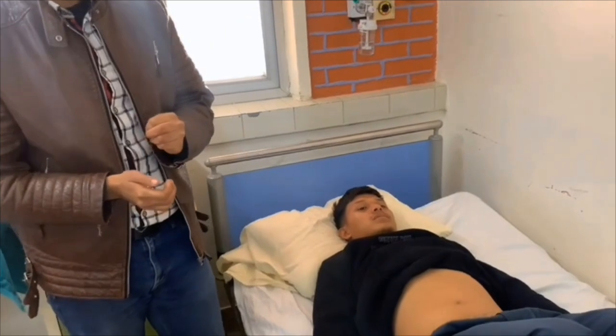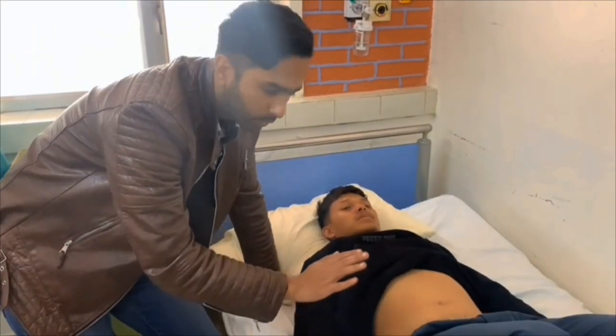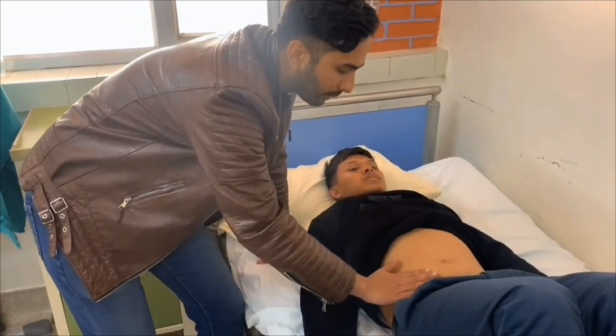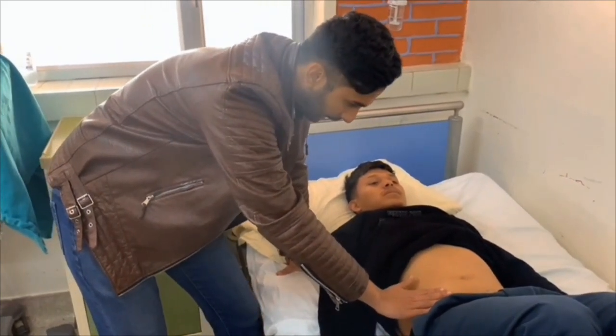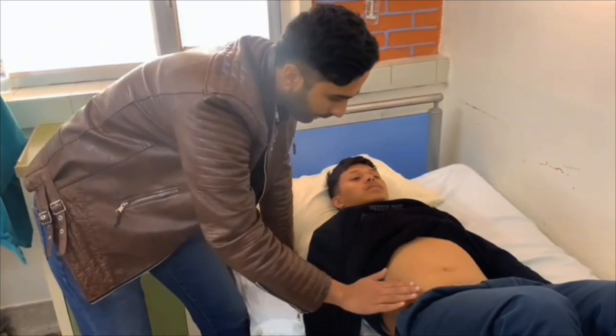So how we will ensure that is, we will lean forwards and we will bend our knees. Okay, so we want to bend our knees, and then when we palpate, we will palpate with the palmar surface of our fingers. So for superficial palpation, I am only going to apply gentle pressure. I am going to palpate gently.